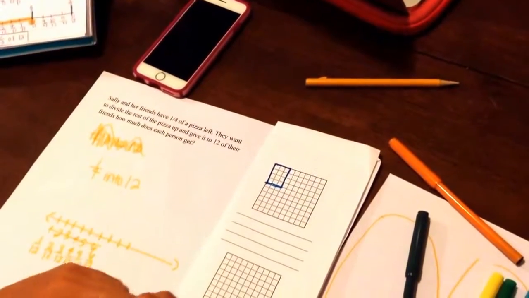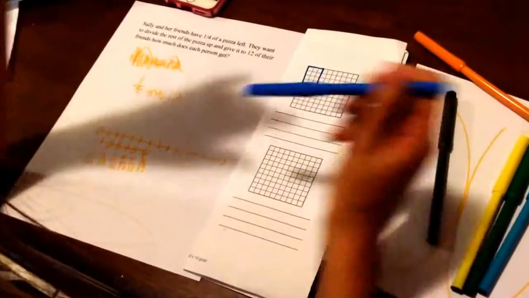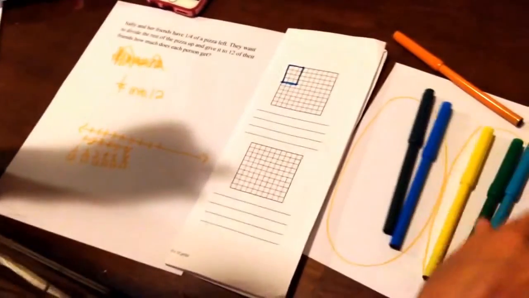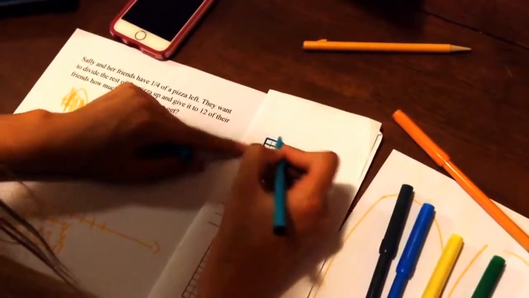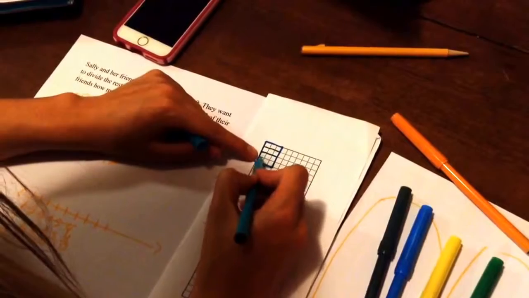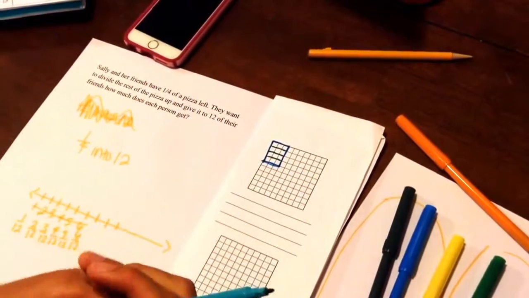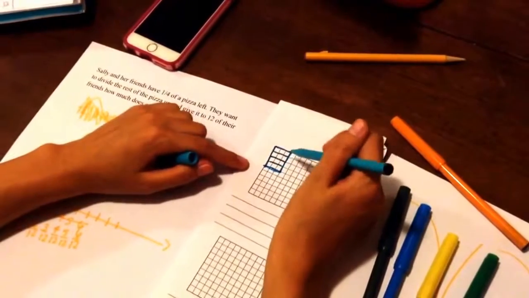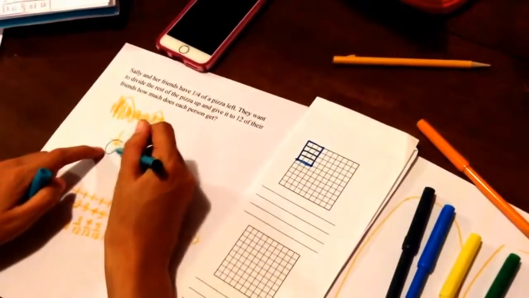Okay, now just like we did with the sets, we had 4 sets. We need to divide our area into 4 different sets. So we have 1 set right here, another set right here, that's 2, 3, and 4. So we have divided our area of 12 into 4 different sets because that is the denominator of our fraction.